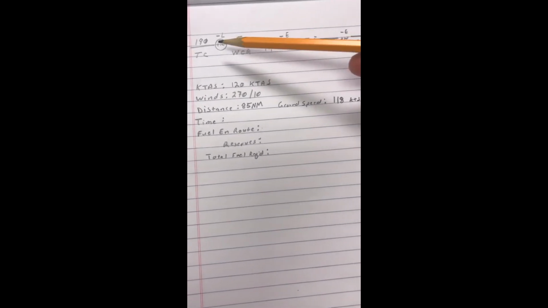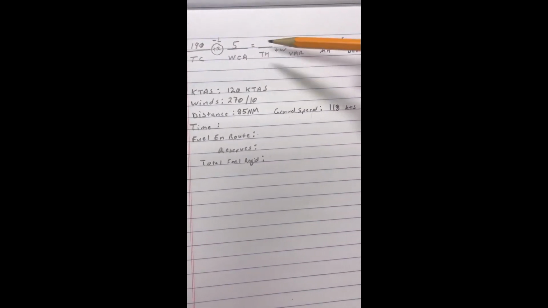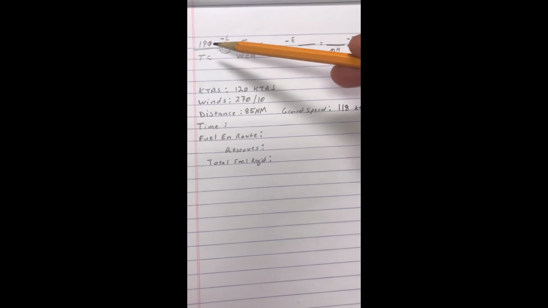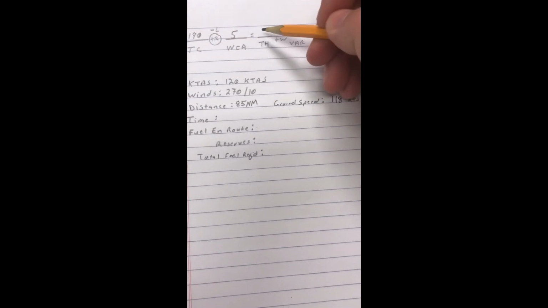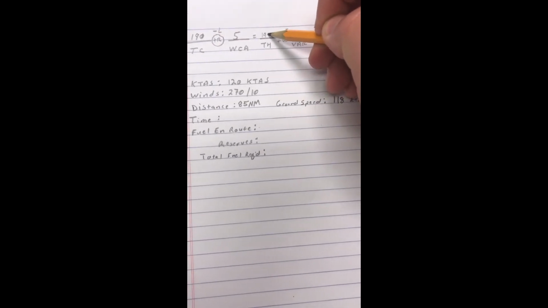We can go ahead and figure our corrected heading based off the information we already have. So we have that true course of 190 and a wind correction angle of 5 to the right. So that'll give us a true heading of 190 plus 5, or a true heading of 195.